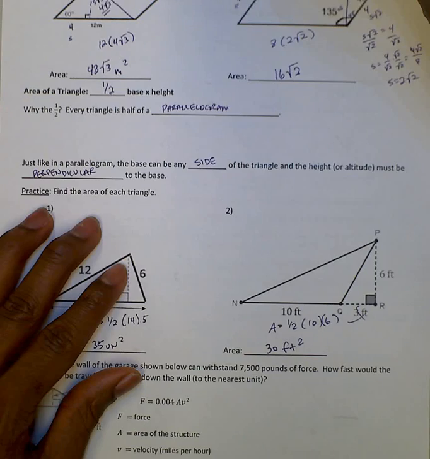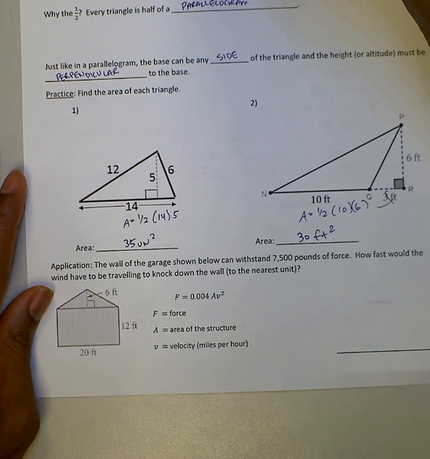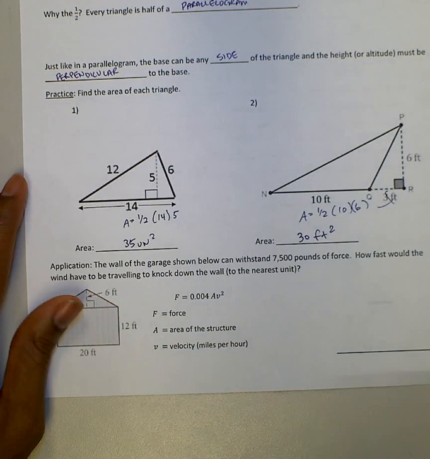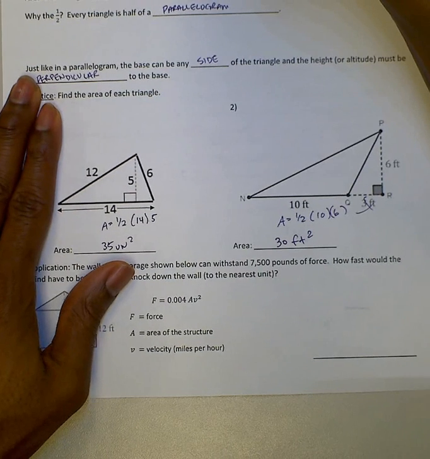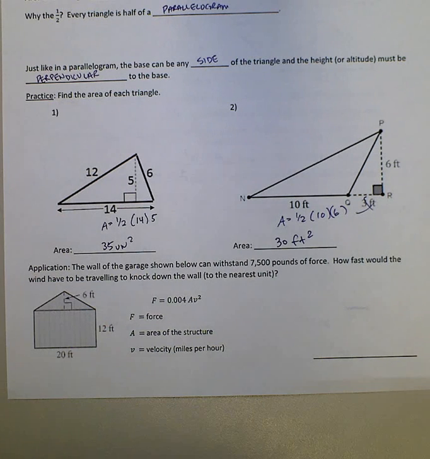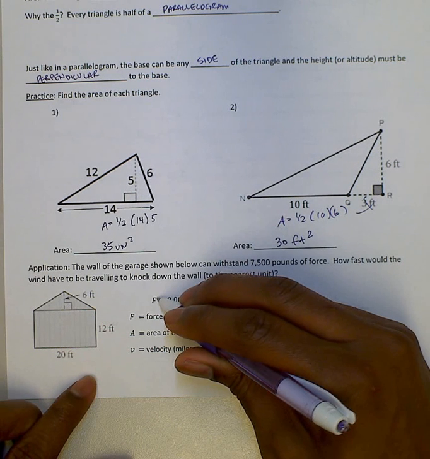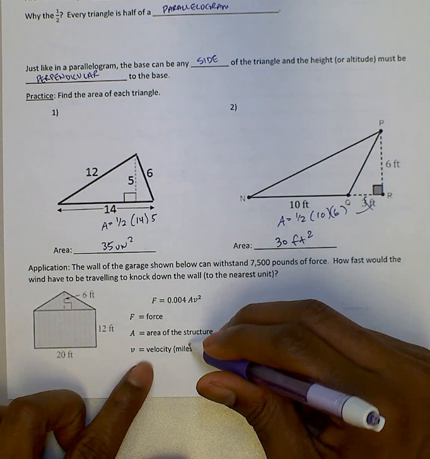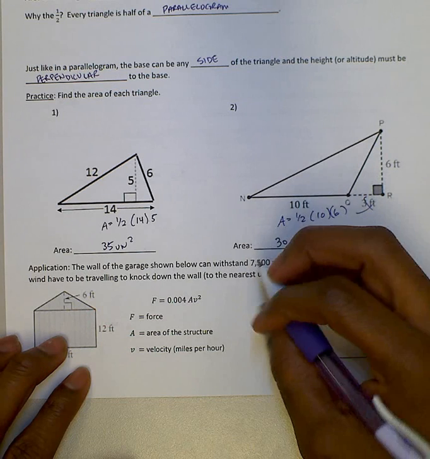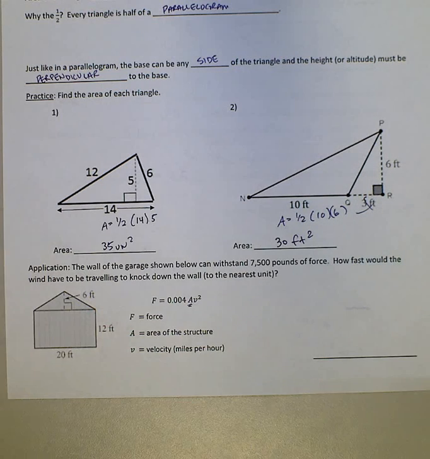All right. Final thing. It says the wall of the garage shown below can withstand 7,500 pounds of force. How fast would wind have to be traveling to knock down the wall to the nearest unit? Okay. So they tell us this equation, F force equals 0.004 times the area of the structure times velocity squared. So obviously our point here, we need to find the area of this structure.